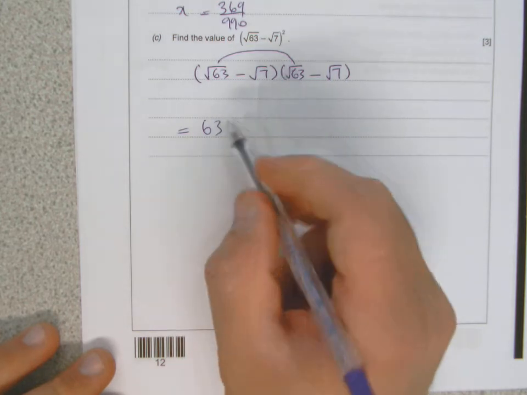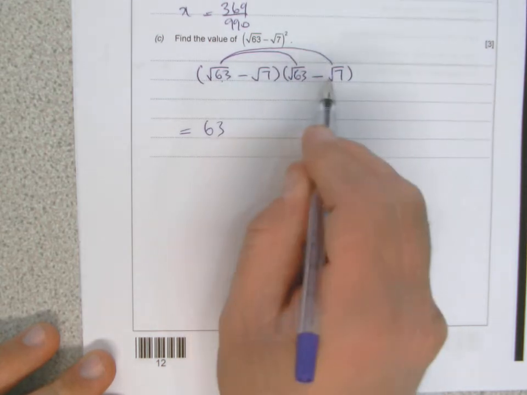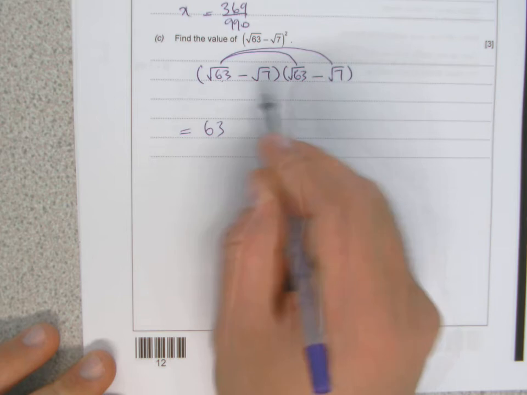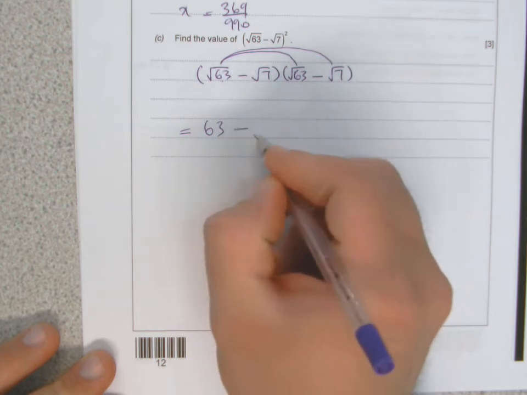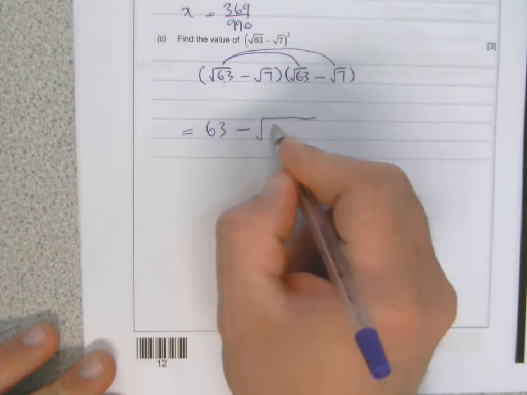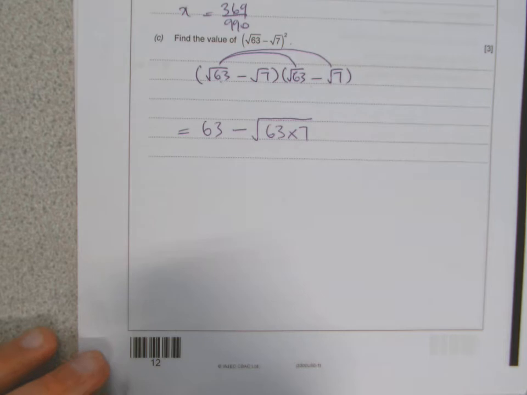So that's the first. Then you do outers, okay? So the ones on the outside, root 63 times 7, okay? And there's a minus there, isn't it? So it's root 63 times minus 7. Now, that can be under one square root, okay? You can put that into one square root now and do 63 times 7 like that. I'll work it out in a minute.